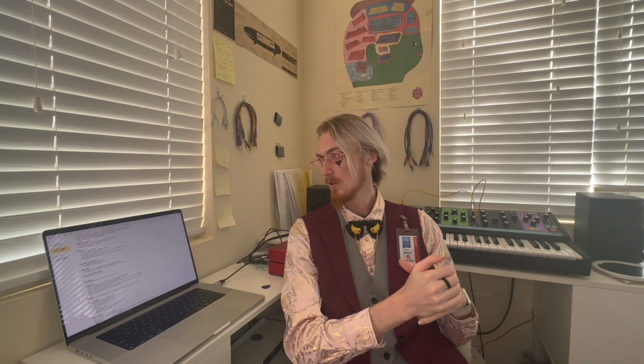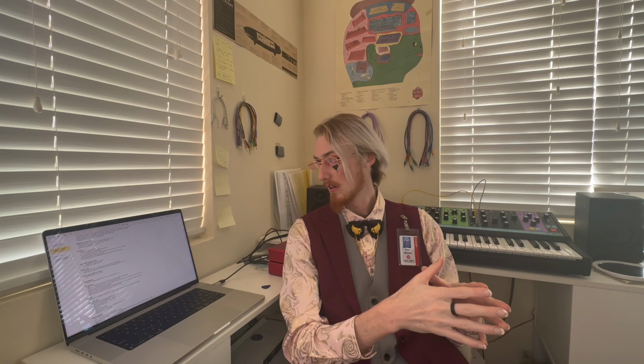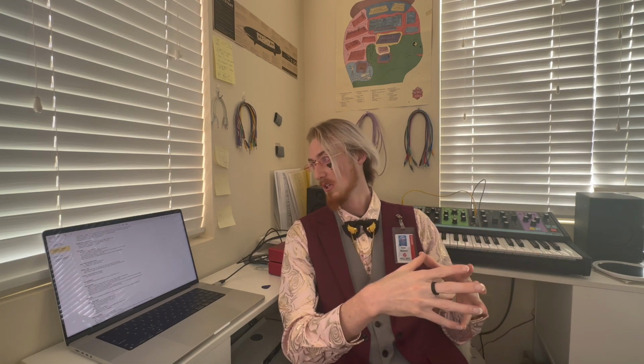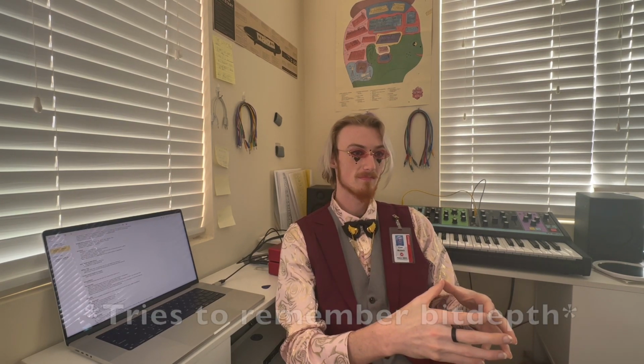So standard is about 44.1 thousand audio samples, but you can have it go higher. You could have it go to 48K. You could have it go to 88.2K. You could have it go even as far as 192K.